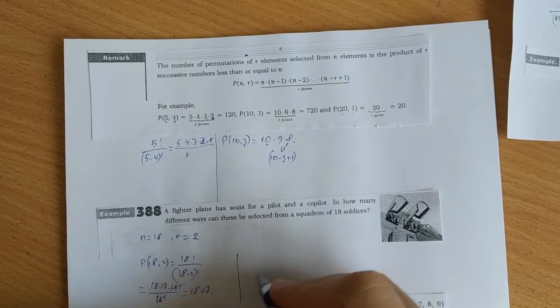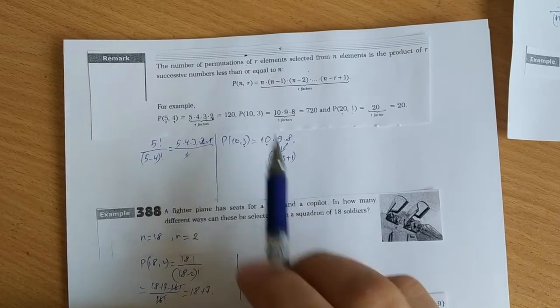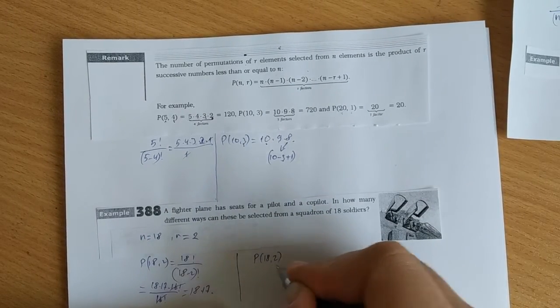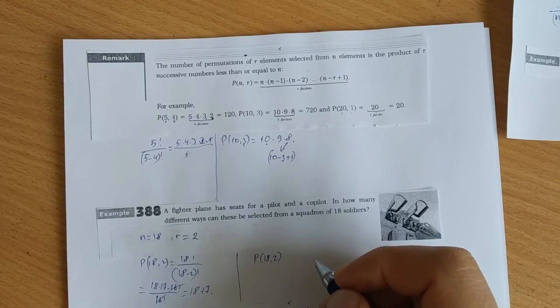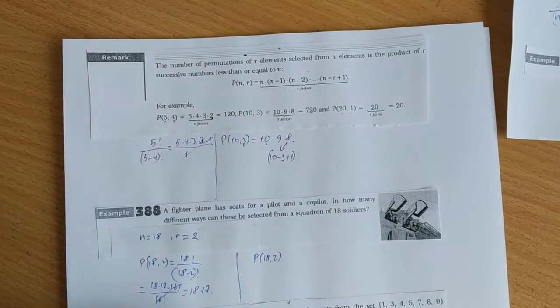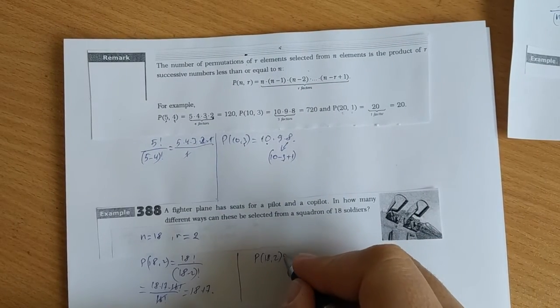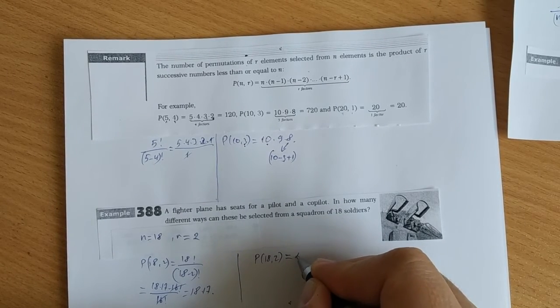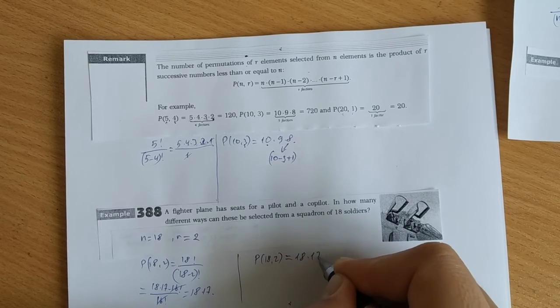Now, let us use the given property here. P 18 and 2 is equal to, we are just multiplying these 2 first leading numbers. That means 18 times 17.